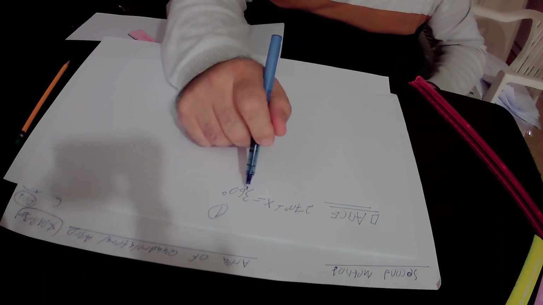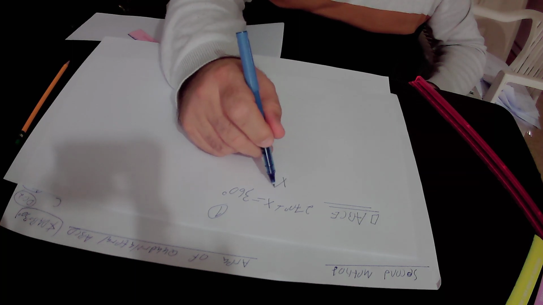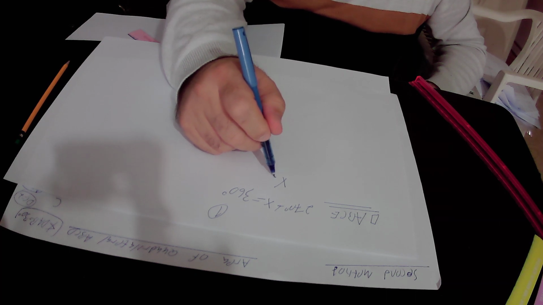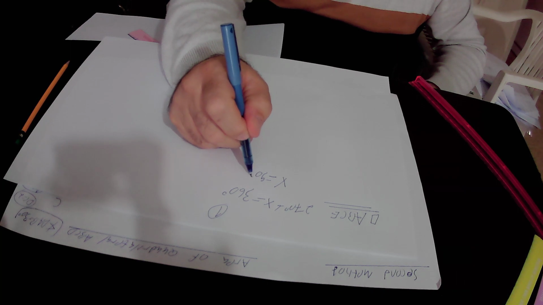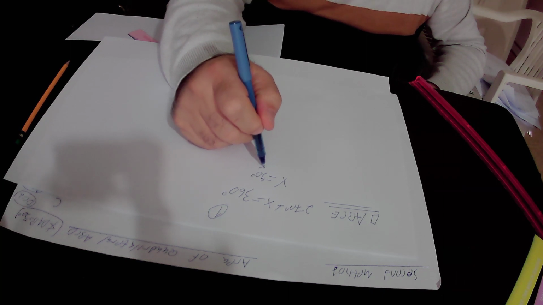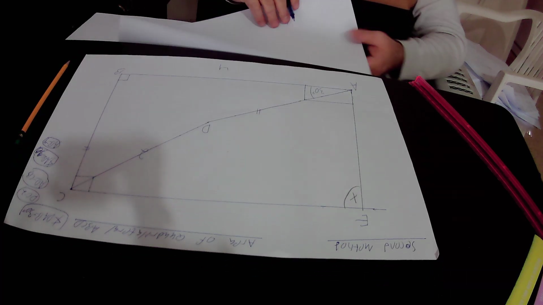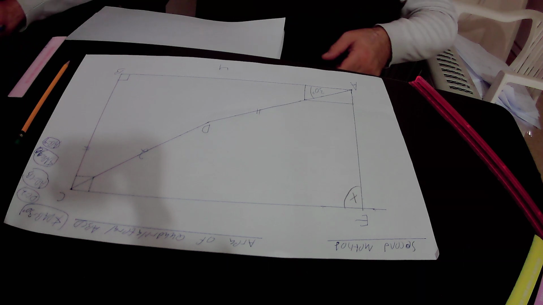Here we will subtract 270 degrees, and we will get that angle X equals 360 degrees minus 270 degrees, that is to say angle X equals 90 degrees. That is to say angle X is a right angle. So we can substitute angle X by a right angle.